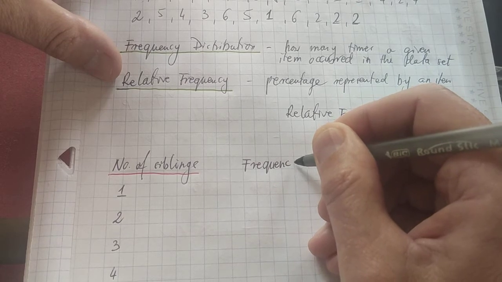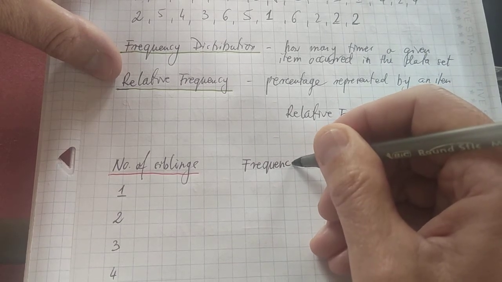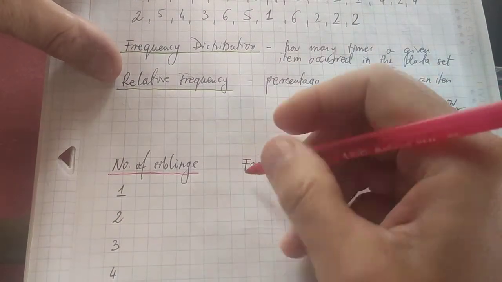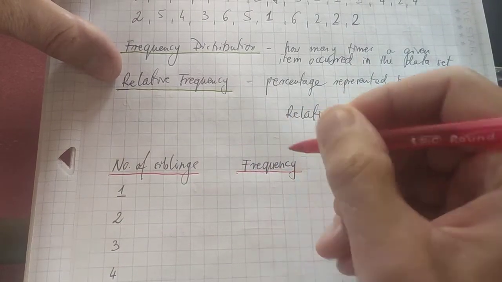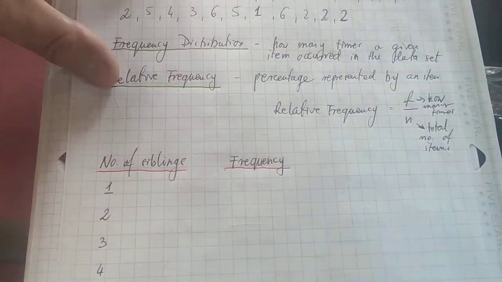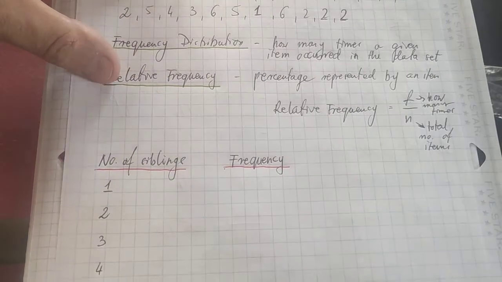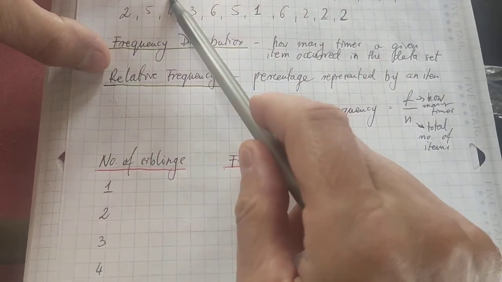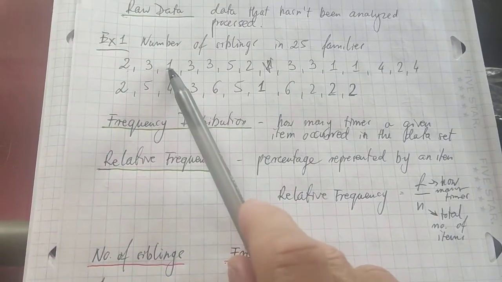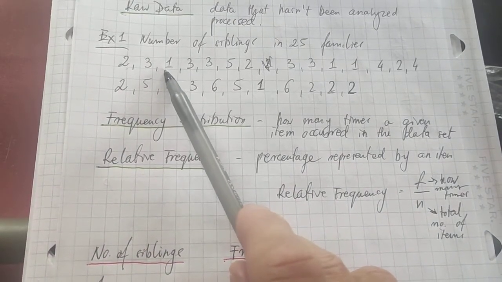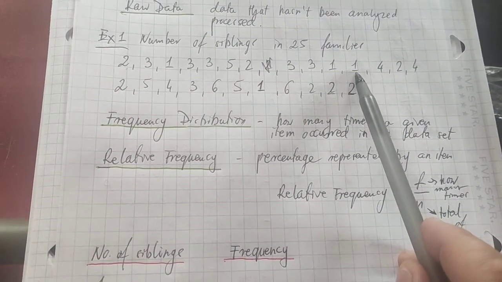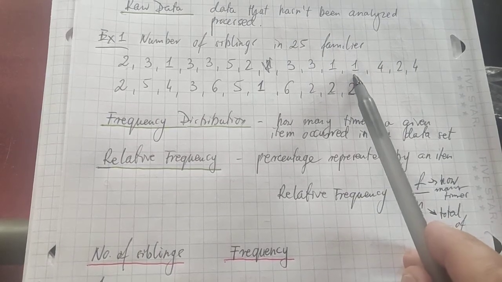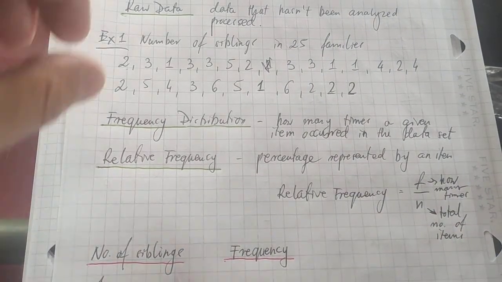Well, so here we just simply need to count how many of those families with one child, two children occur, right? So let's look at this. So I have here one child, here one child, another one, and I think, oh, there's one more.